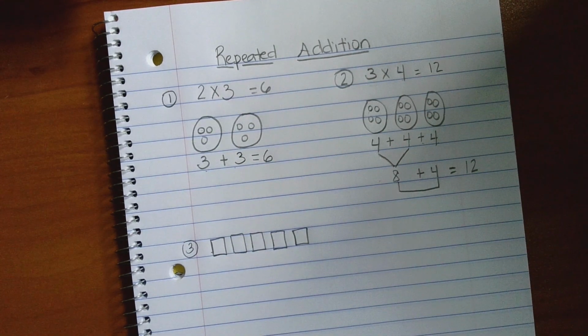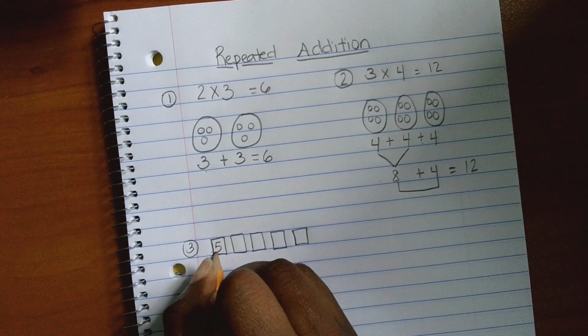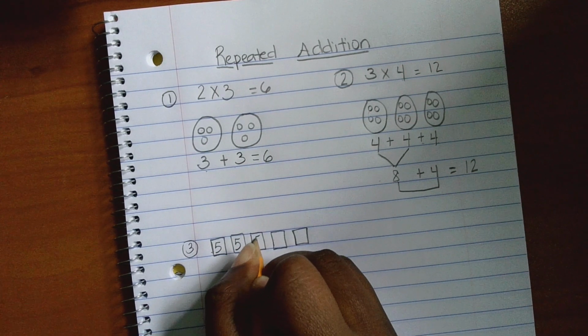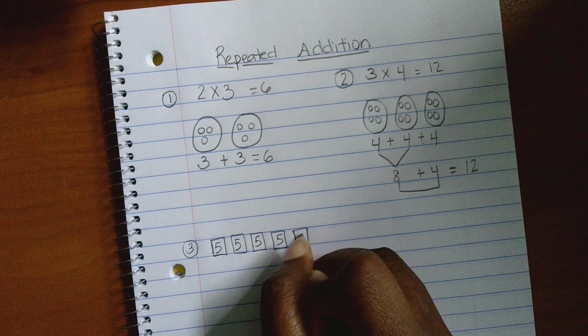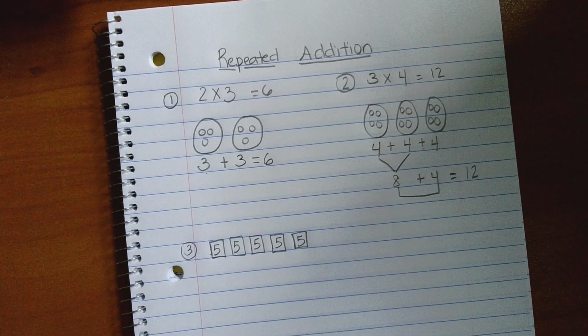And inside of each square I have this number, the number 5 in each square. And I wanted you to write this as a multiplication problem and as a repeated addition problem.